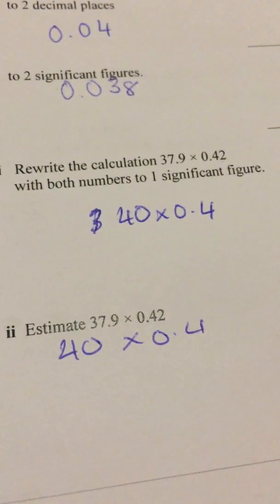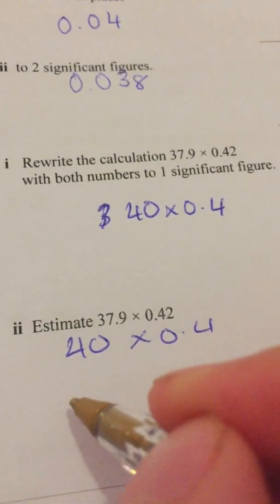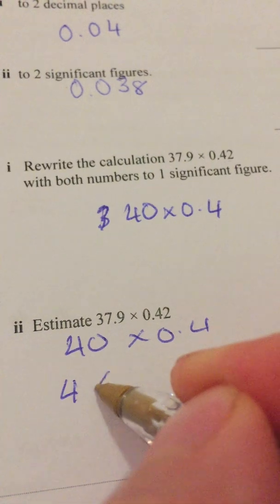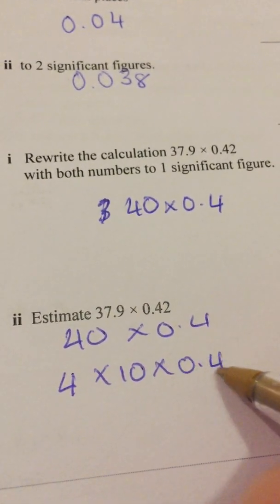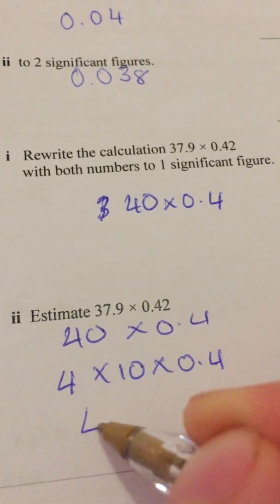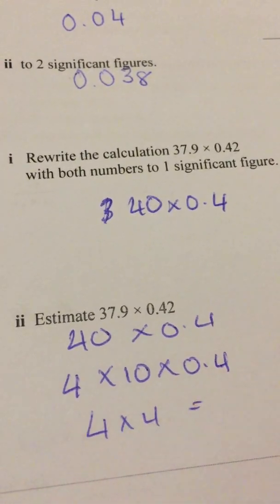Now, that's looking a bit tricky to do because it's non-calculator. 40 is 4 times 10, and then it's 0.4. 10 times 0.4 is 4, so we end up with 4 times 4, which is 16.